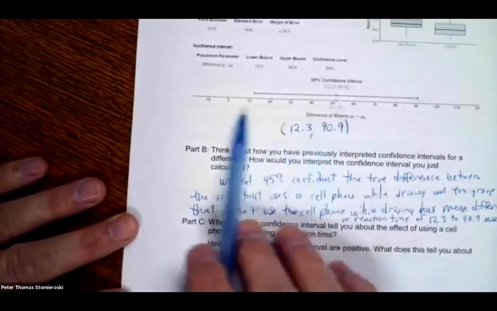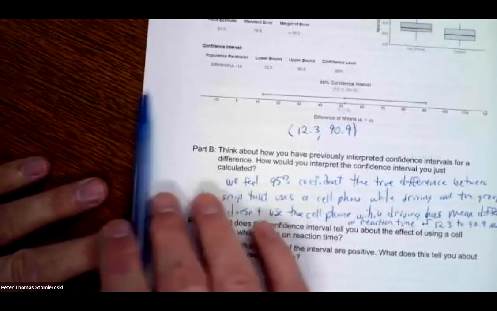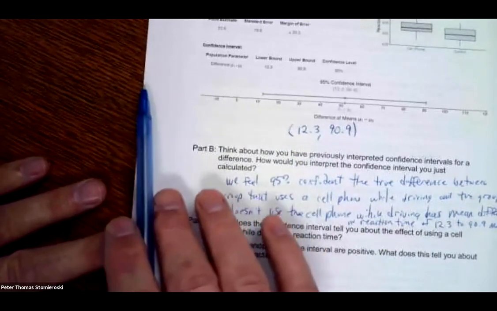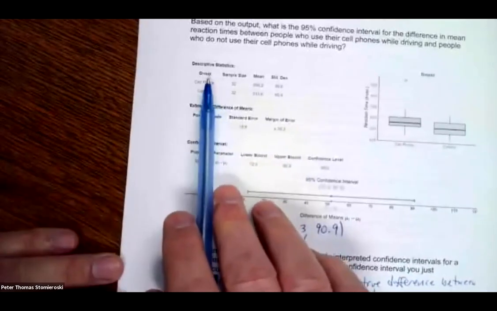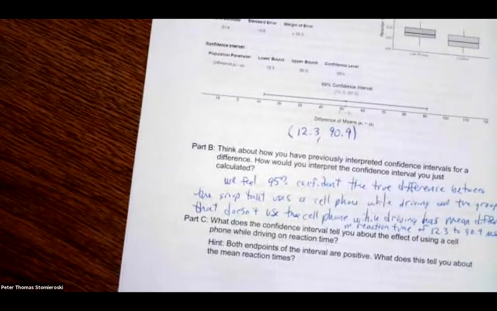Had this been flipped and it been all negative, and again 0 not on that interval, then everything would be reversed. In that case, if the control group was sample 1 and the cell phone was sample 2, we'd say it takes less time for people without a cell phone to react than it does with people who have a cell phone. So let me go ahead and write that down.